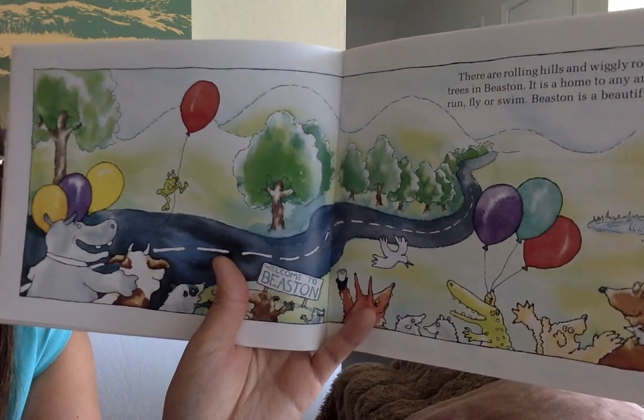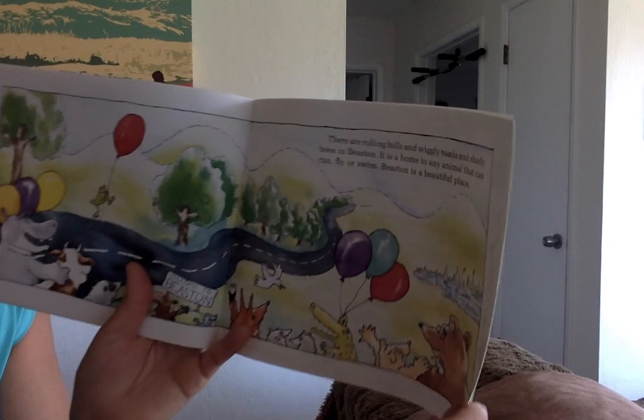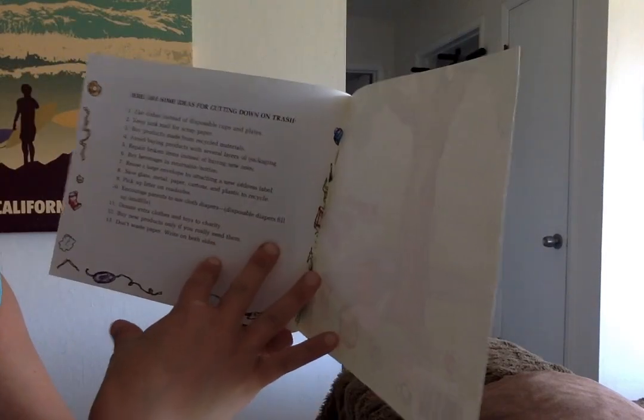The animals in this community changed their ways to have a positive impact on it. And that's the end. I'm sure we could do the same thing in our community so we could have a positive impact.